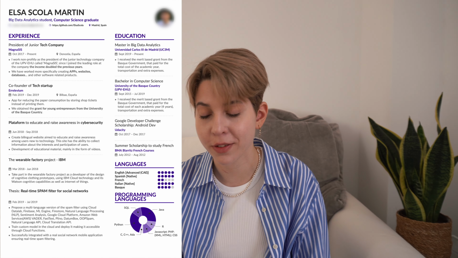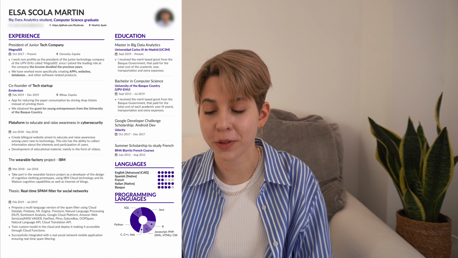Right away, something that I would change from this application is the photo. I don't know why I added that photo, to be honest. I think it was on the template perhaps, I'm not sure. But yeah, you don't want to have a picture of yourself on the application. Especially for big tech companies, it doesn't really make much sense to add your photo. I would just remove it right away.